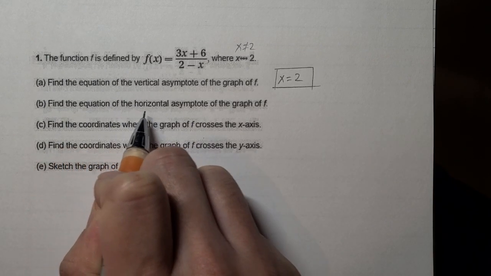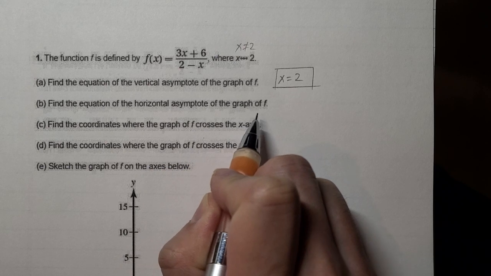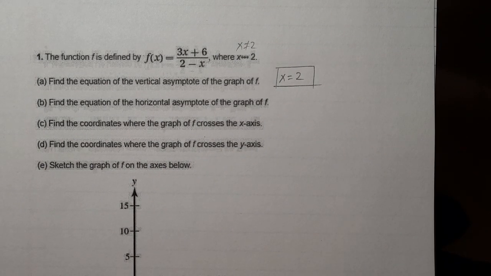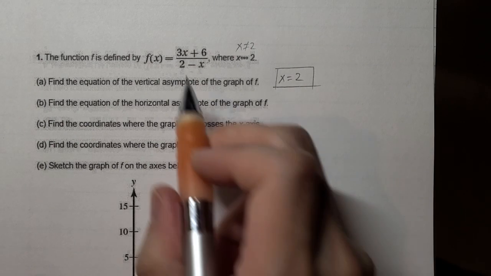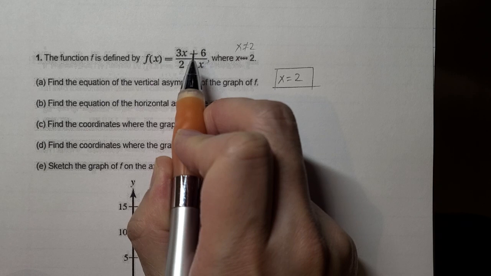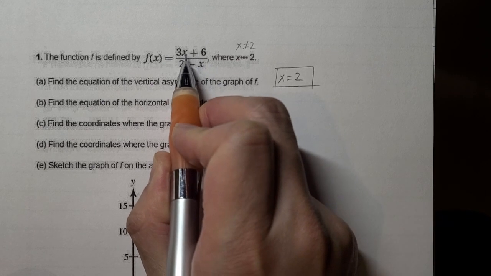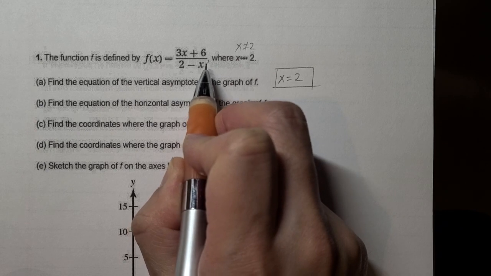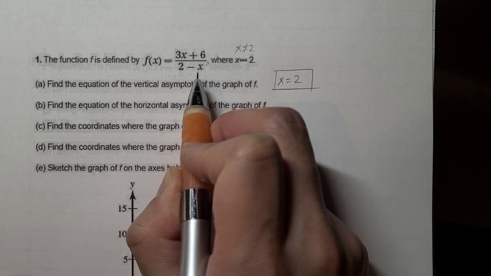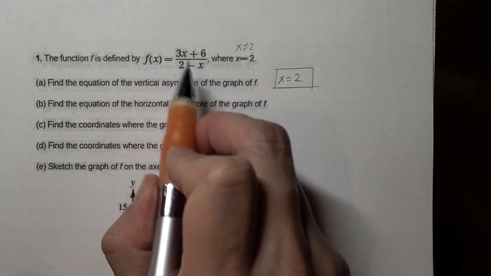Find the equation of the horizontal asymptote of the graph of f. So to find the horizontal asymptote, do you remember how to do that? We do the degree test. This works for rational functions. So the degree at the top, meaning the biggest power of x, is x to the first power. The biggest degree on the bottom is also 1 because it's x. Okay? So since they're the same degree, remember there's 3 cases.